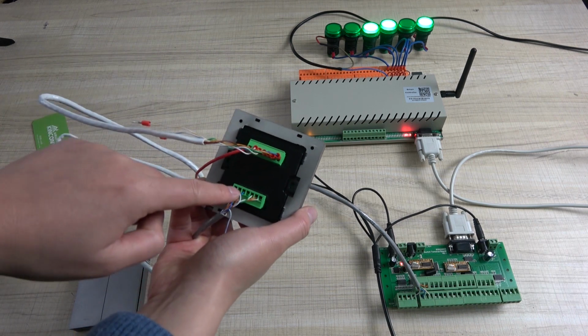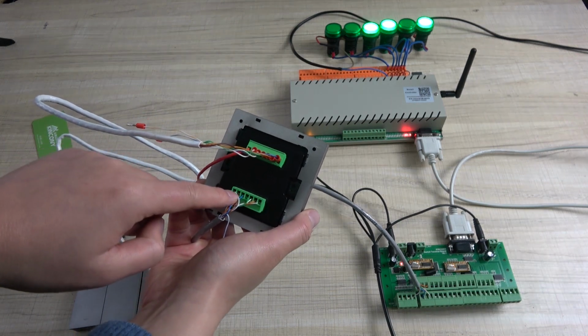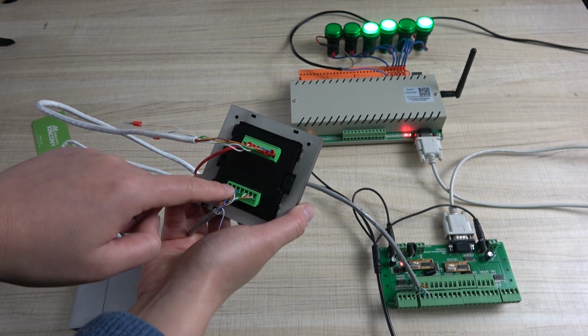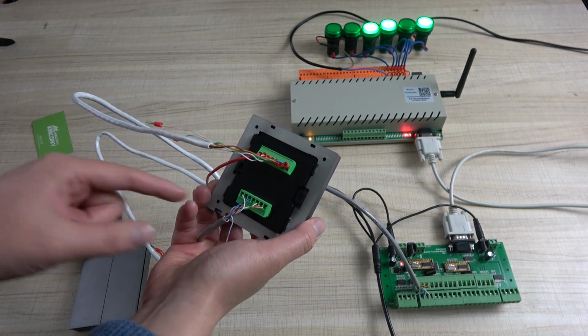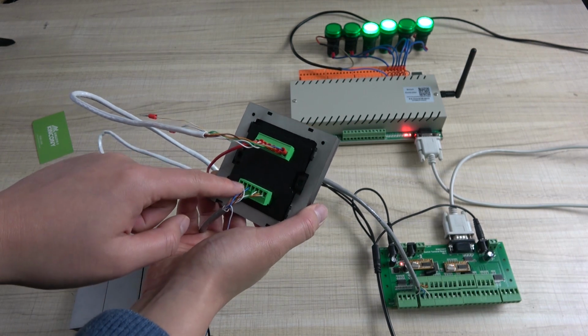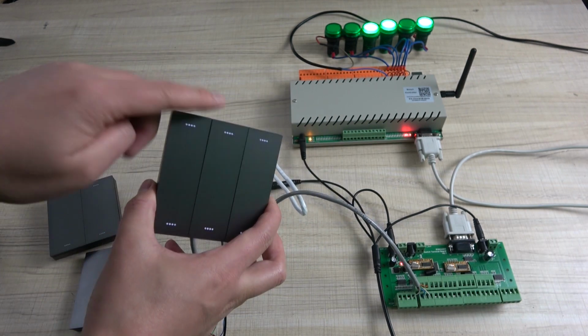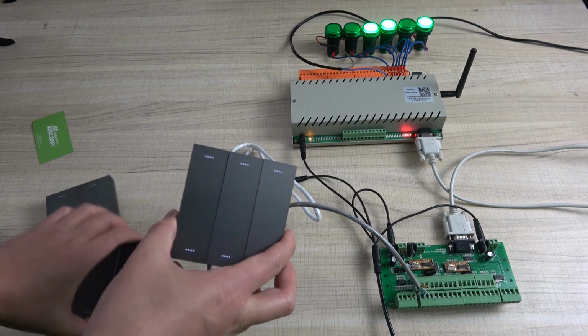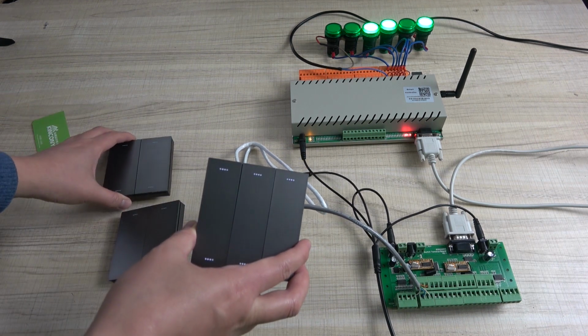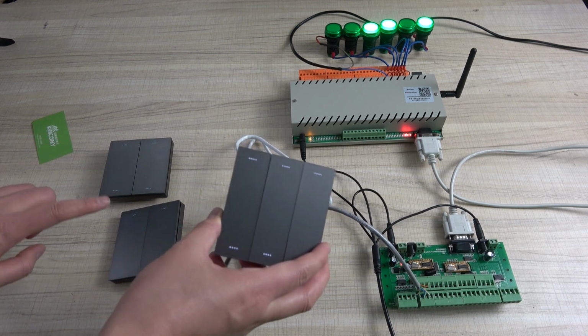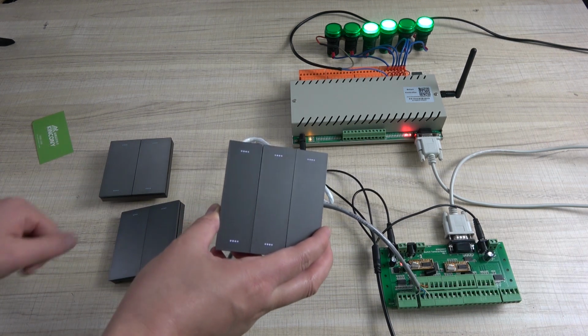All together with the K1 is okay. So it's very easy, no limit on the number of switches that can be used. Many switches, just connect them all together to this. Then you can control one lamp from any other switch panels, like 4, 5, 6, 7, 8, 9, 10 panels, all is no problem. Okay, thanks for watching.